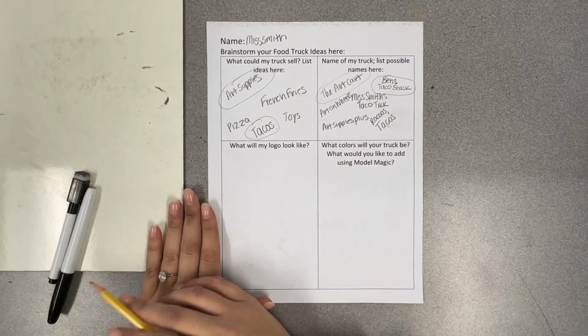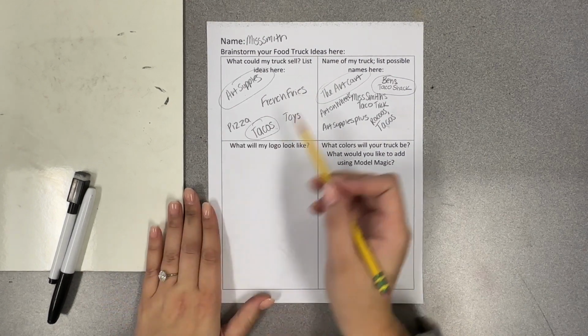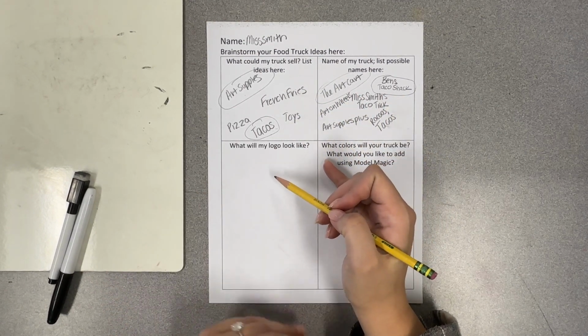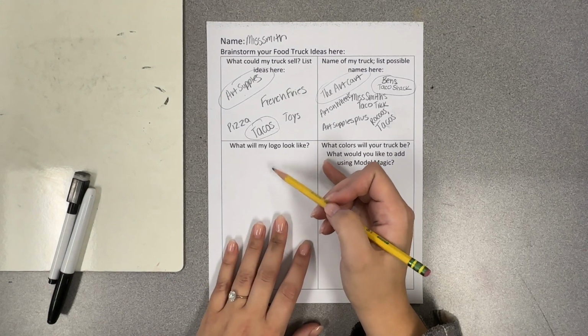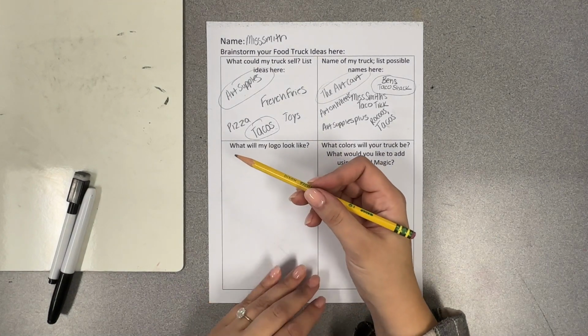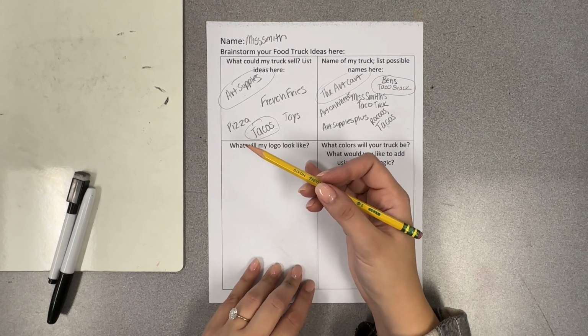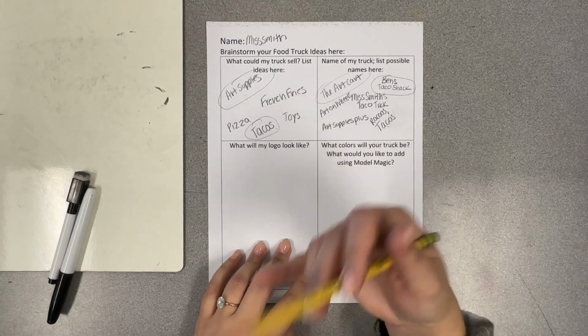Next it says, what will my logo look like? For my 2 circled selections, I'm going to start sketching an idea of my logo. Now a logo is something that you use in all of your branding. So if you were trying to get people to come to your food truck, you'll show them your logo.